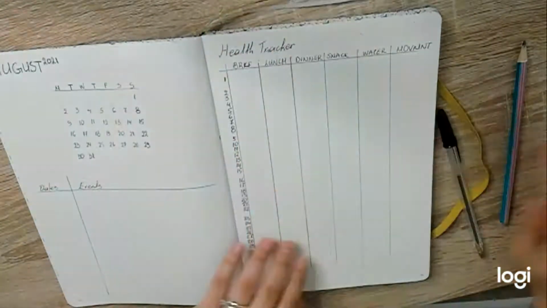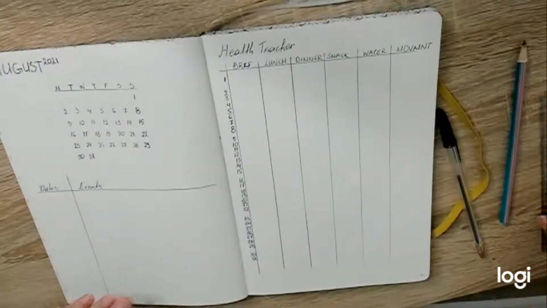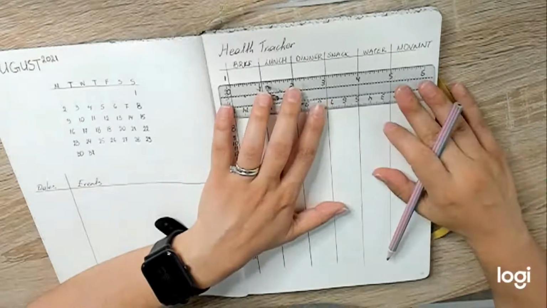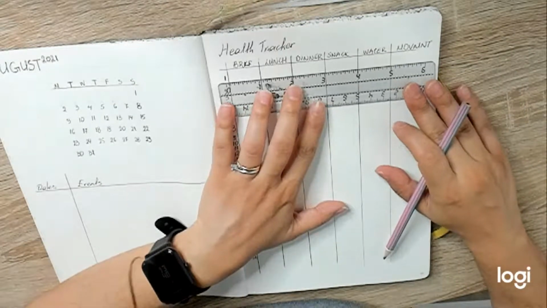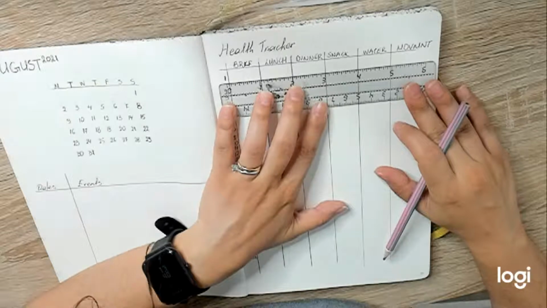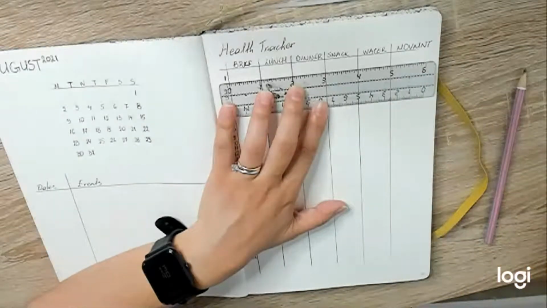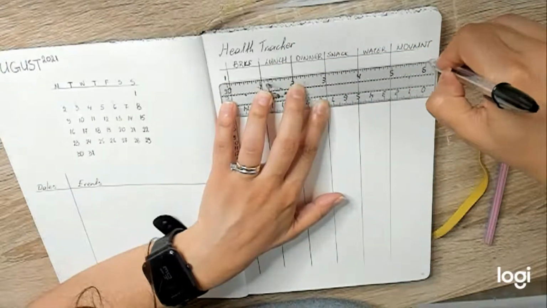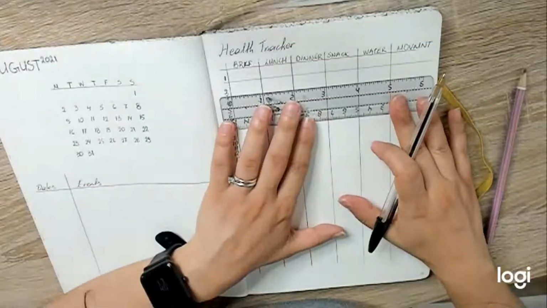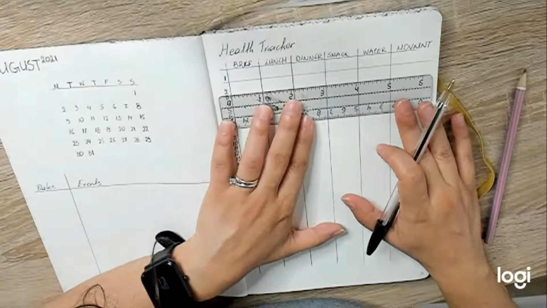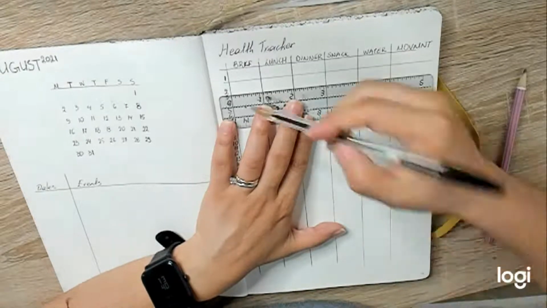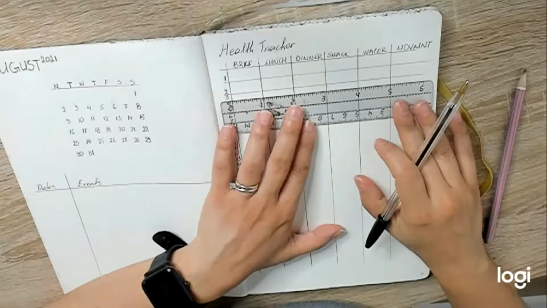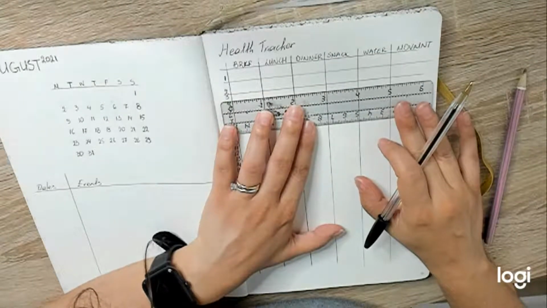Okay, I'm quite happy with that. What do you think? So we can also draw lines.